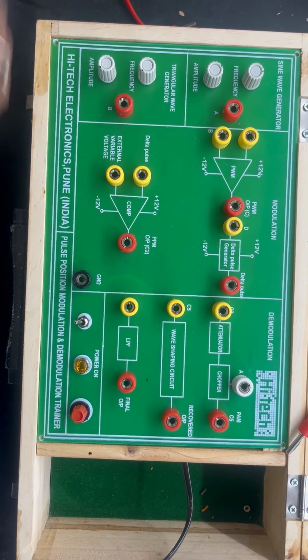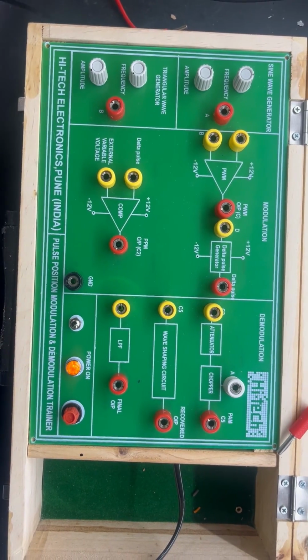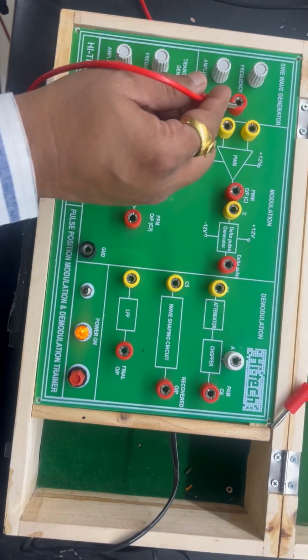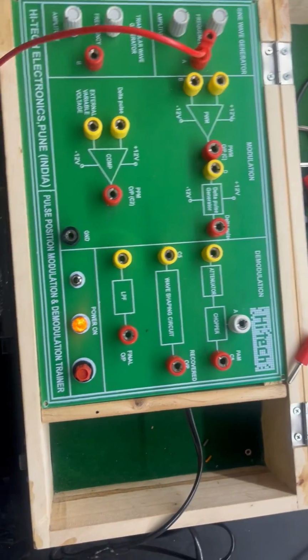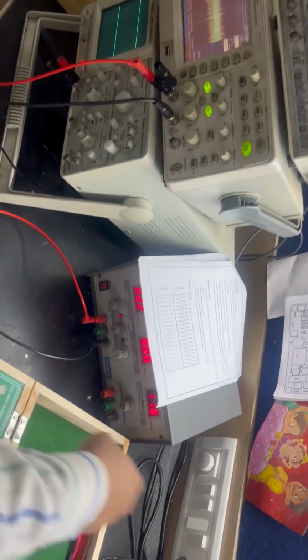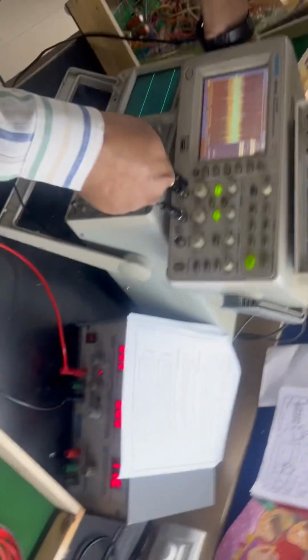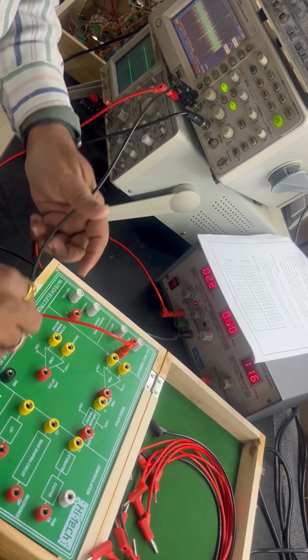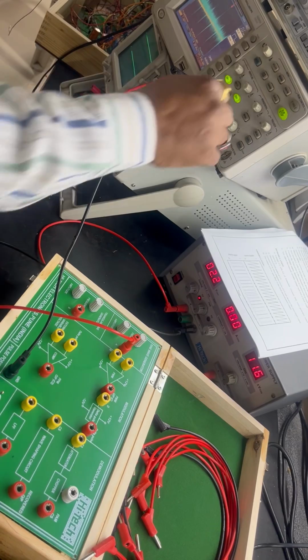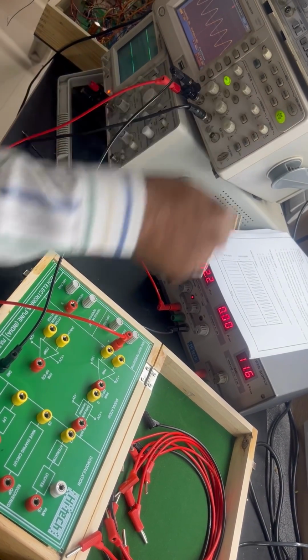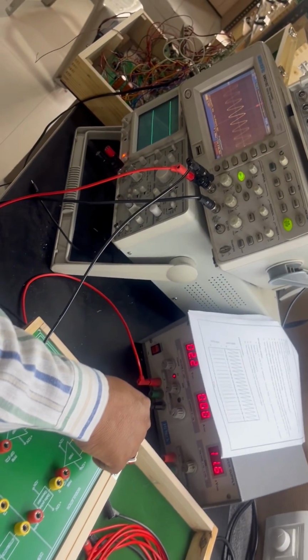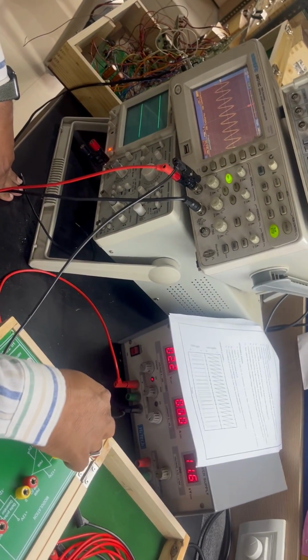Before that I am switching on the kit, and we have provided an inbuilt sine wave generator and triangular wave generator. We will check the waveforms first. This is frequency and this is amplitude.